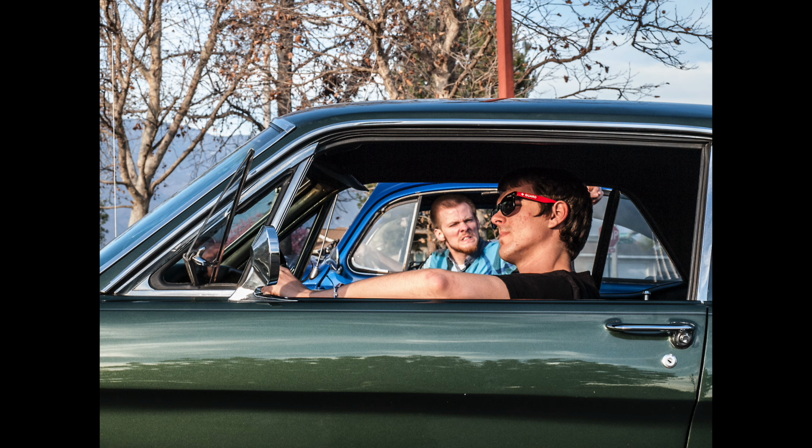This one was a classic Rebel Without a Cause, and they chose this one because they knew they had those cars. So that's what I mean about using props and things that you have access to personally.